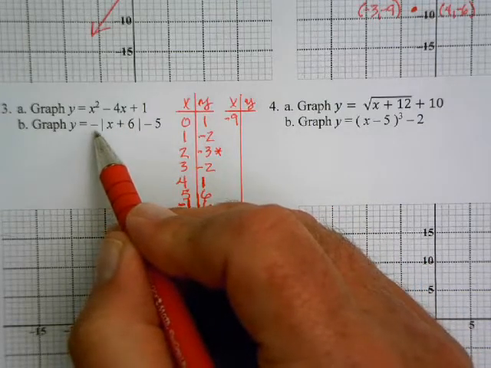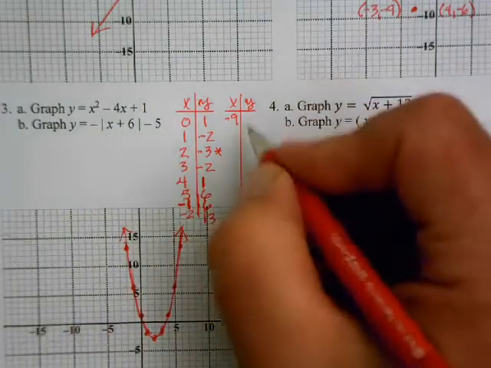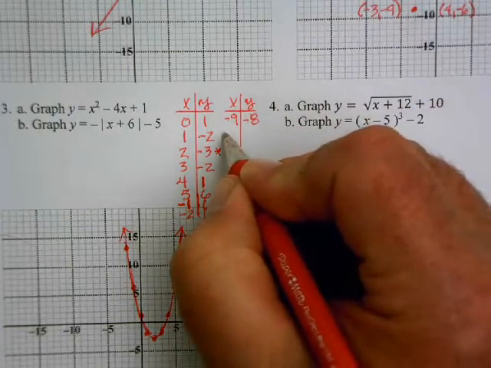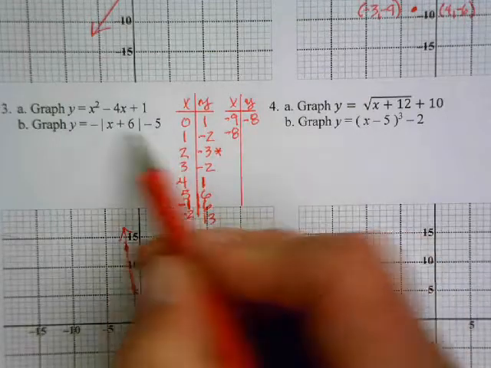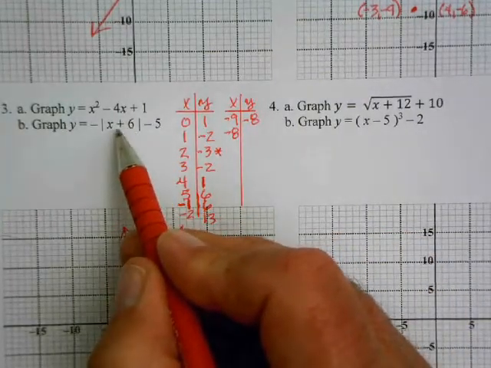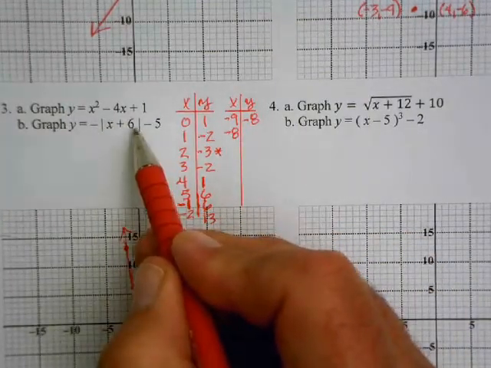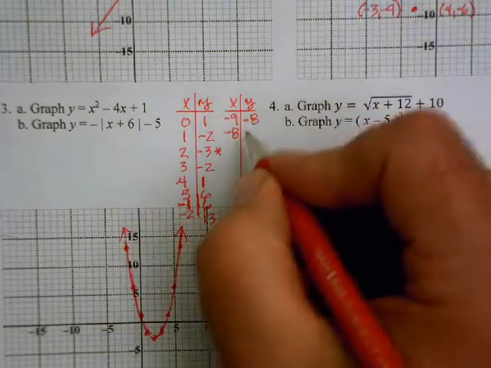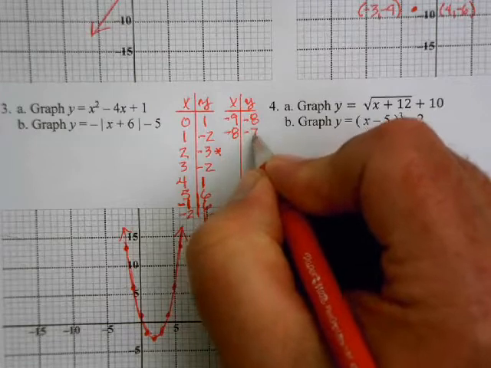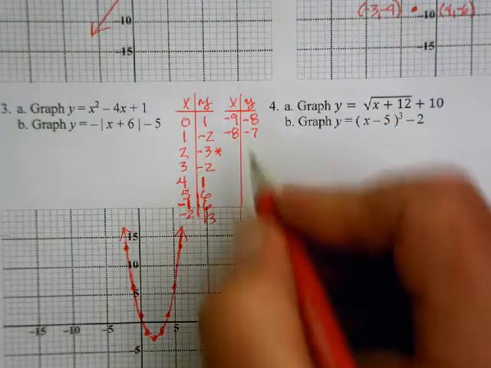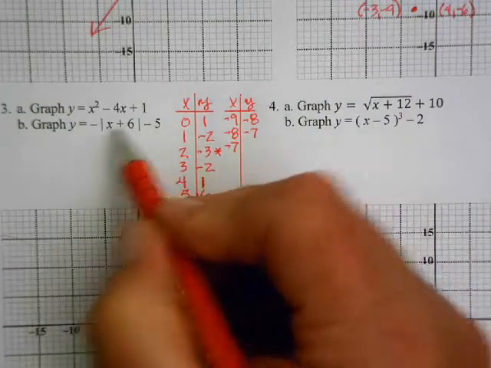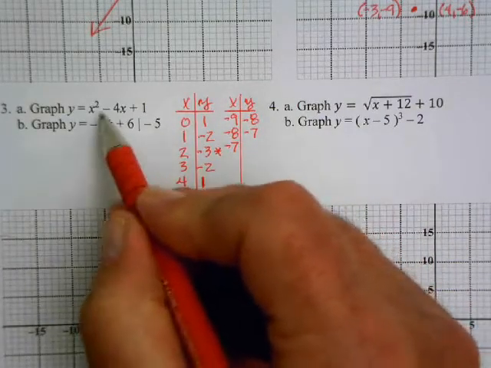And then we're just going to proceed. Negative 8. So negative 8 plus 6 is negative 2. Absolute value makes it positive 2. Negative sign makes it back to negative 2. Negative 2, subtract 5. We got negative 7. Okay, negative 7. So that gives me negative 1 in there. Absolute value makes it positive 1. That makes it back to negative 1, negative 1, negative 5. And we have a negative 6.